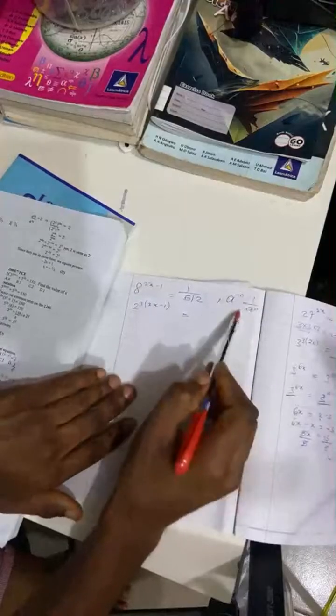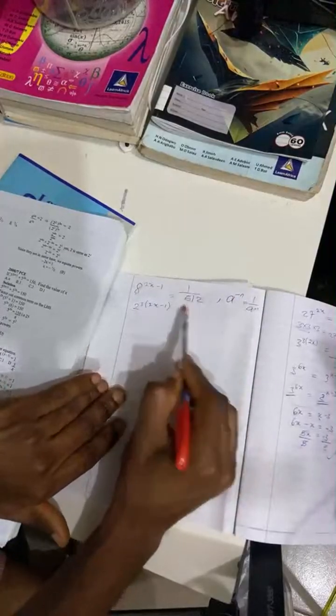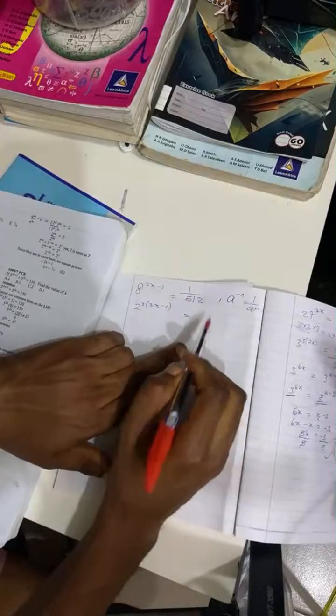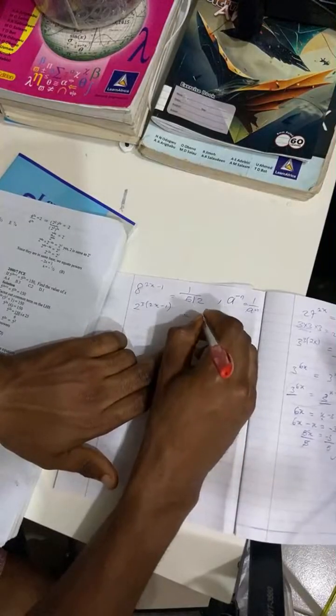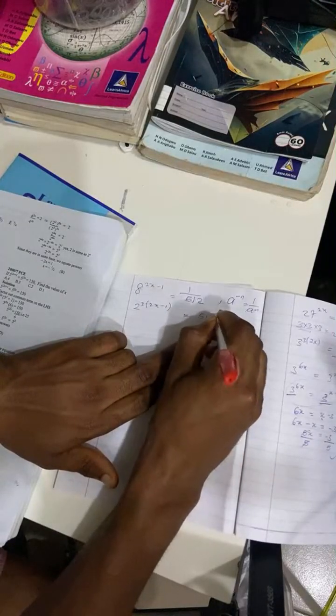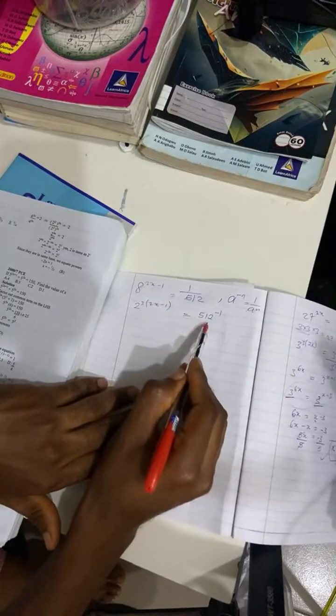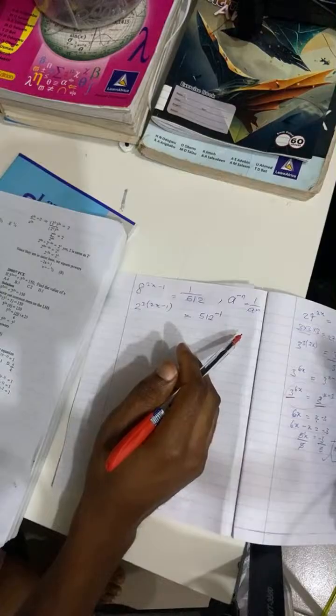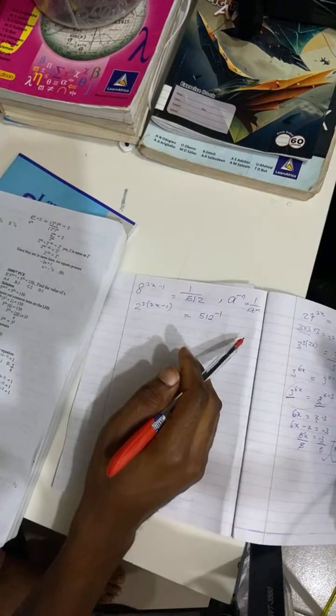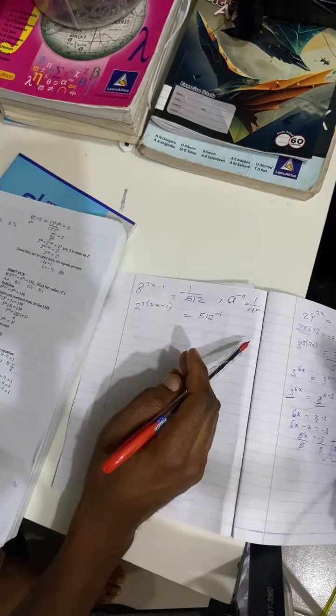So if you agree with this law of exponents, we can now write 1 over 512 to be in the same base. That will be 512 power minus 1. Okay? Understand that 512 can actually be expressed in base of 2.